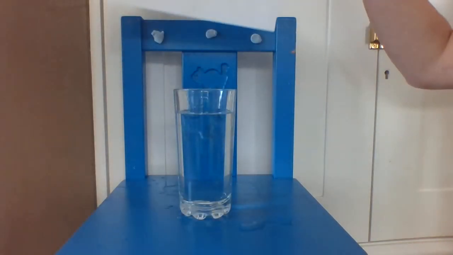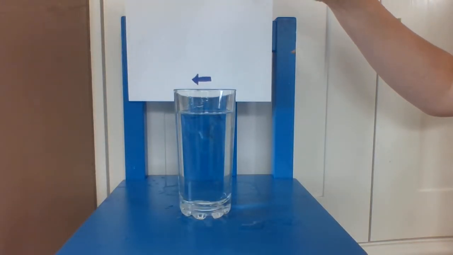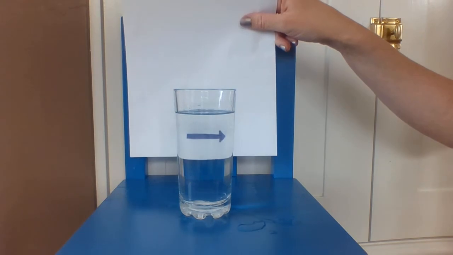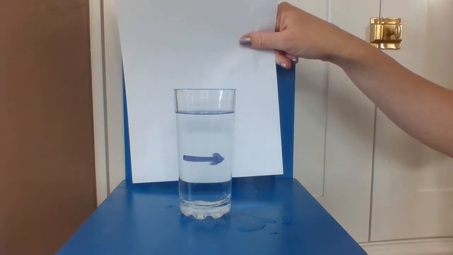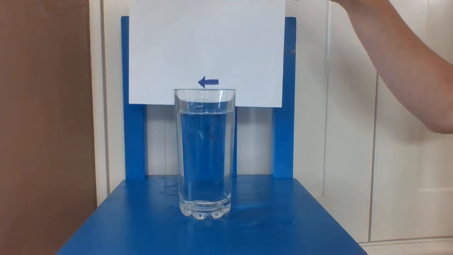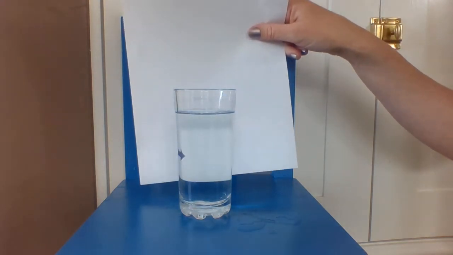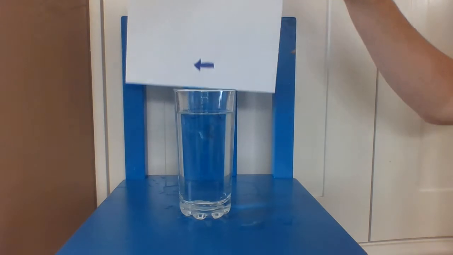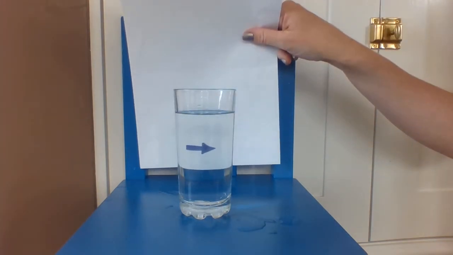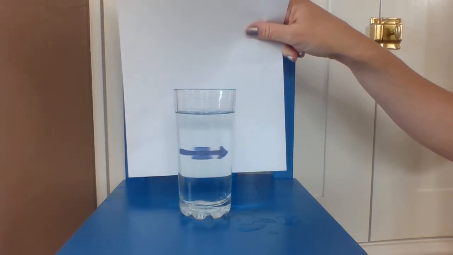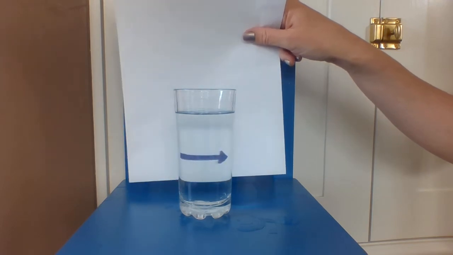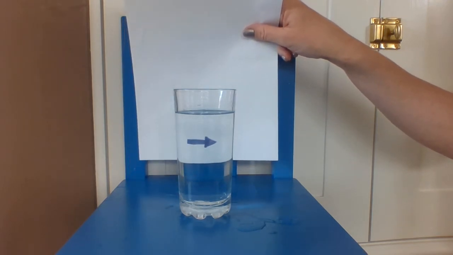And I'm just going to take my arrow, and I'm going to put it behind my glass. And as I do that, it appears that the arrow changes direction. So at the surface of the water, it just flips over. Okay, and it appears to be changing size, so I'm moving it backwards and forwards in relation to the water.